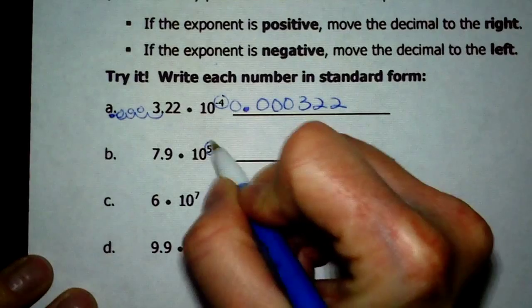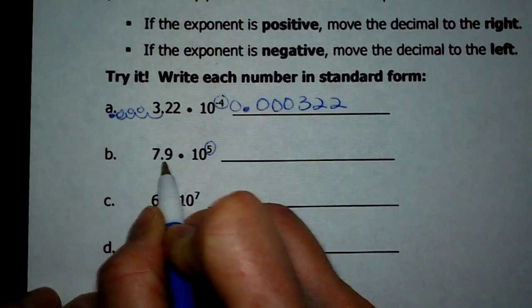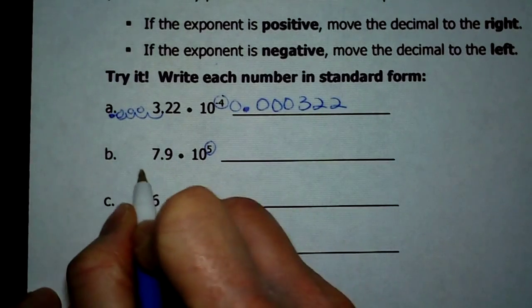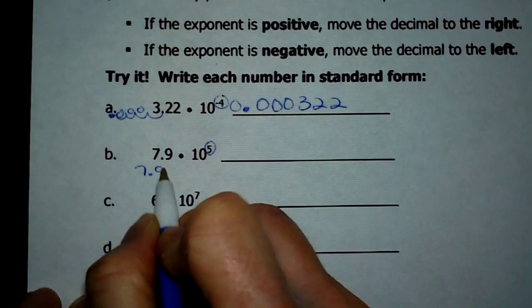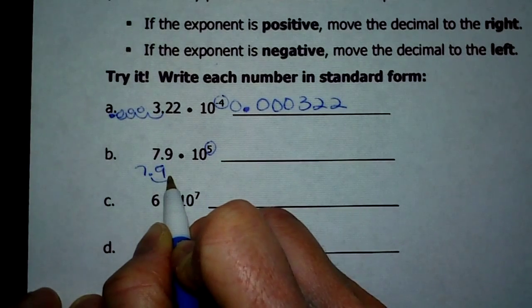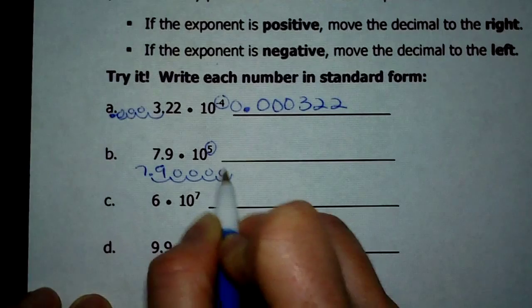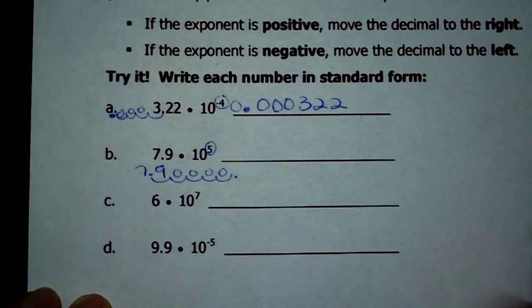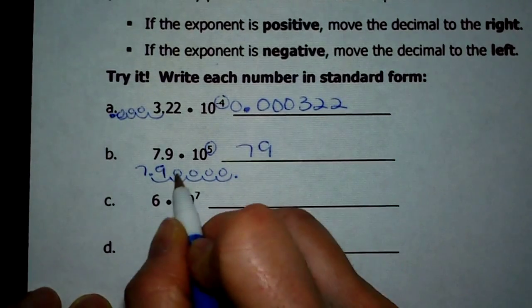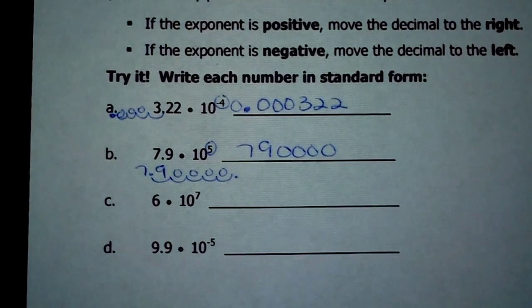With this next one, I have 7.9 times 10 to the 5th power. This is a positive 5, and if the exponent's positive, you're supposed to move it that number of places to the right. So in 7.9, if you move it 5 places to the right, I'm going to write it down here. You should too. I'm going to go 1, and now I'm just going to make empty blanks for the places where there are no numbers. So I did 1, 2, 3, 4, 5. You fill those with zeros, and technically my decimal point's at the end. So I have a 7 and a 9 and 1, 2, 3, 4 zeros.